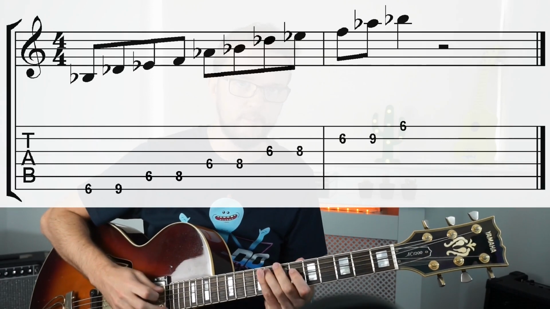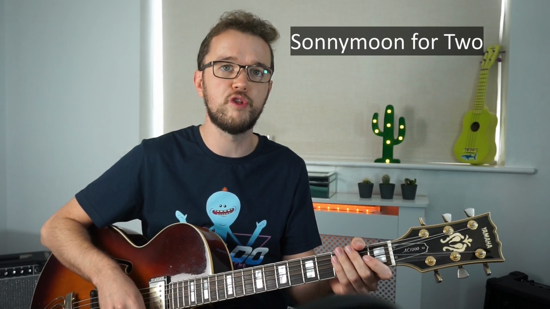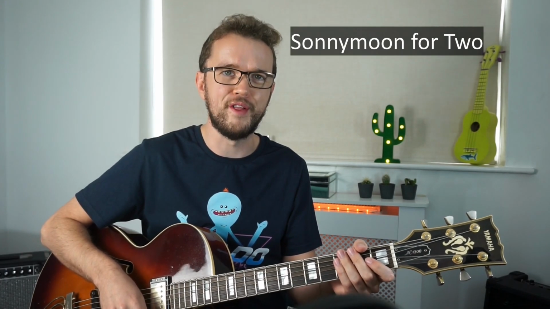Anyway, the scale which I'm going to be using is the 2-octave B flat minor pentatonic scale, but we're going to go with the 6th fret fingering with the root on the low E string there in the key of B flat. So that's the one that we're using. The melody which uses the B flat minor pentatonic is called Sonny Moon for Two by Sonny Rollins. The melody sounds like this.